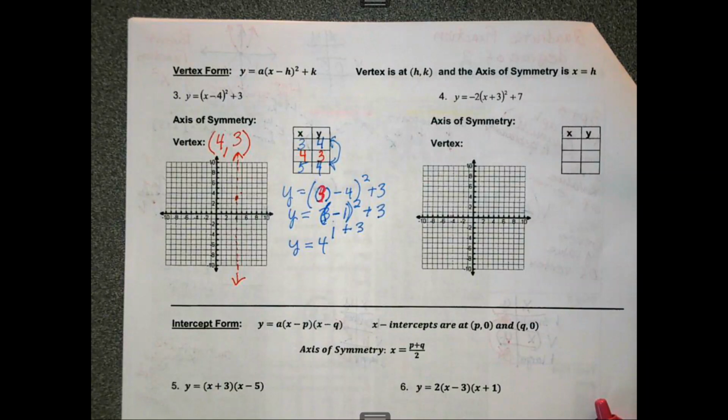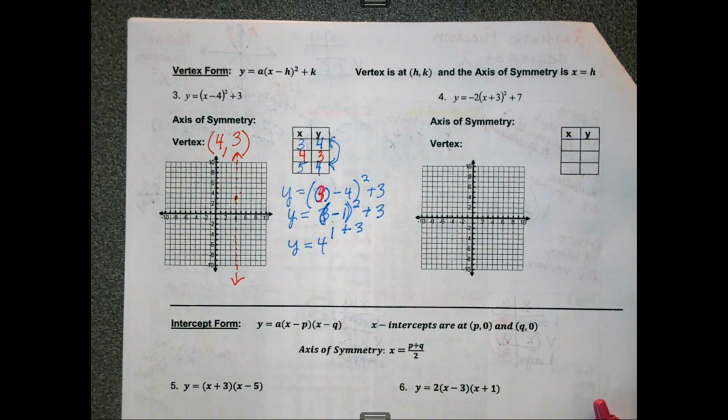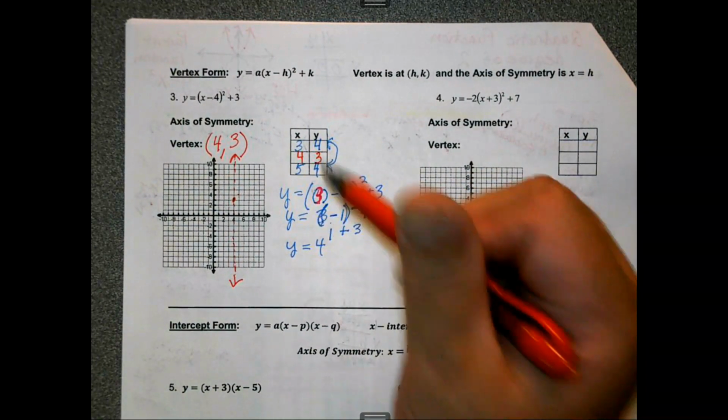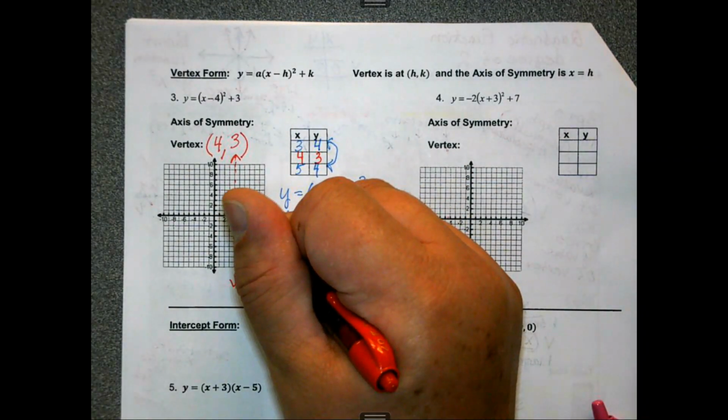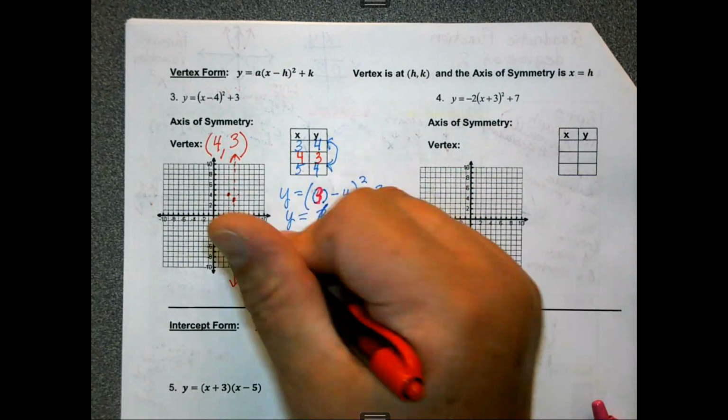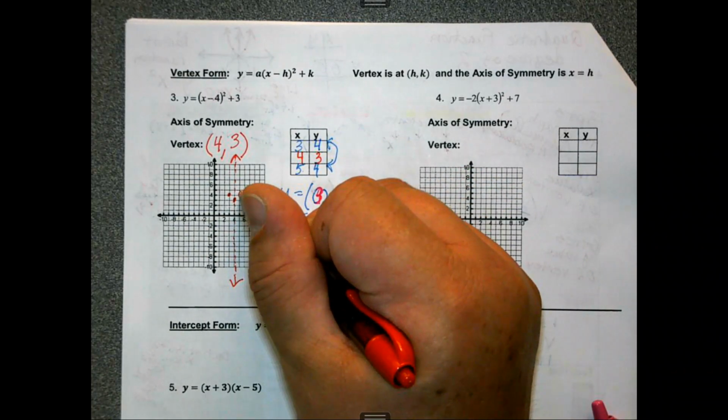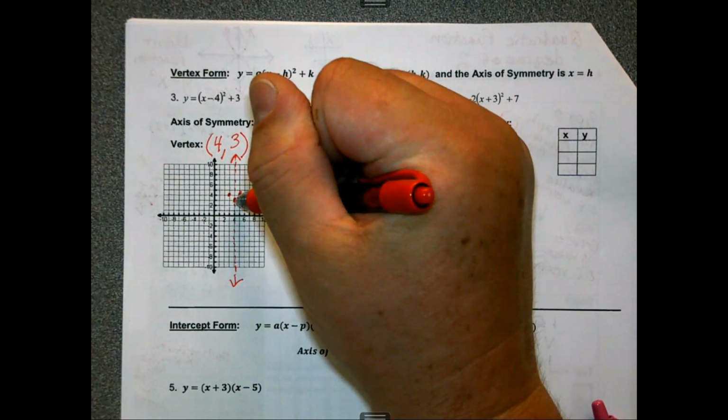Okay. So I got 3, 4, 3, 4, and 5, 4. And there's my parabola.